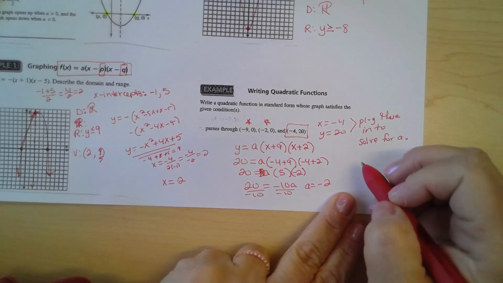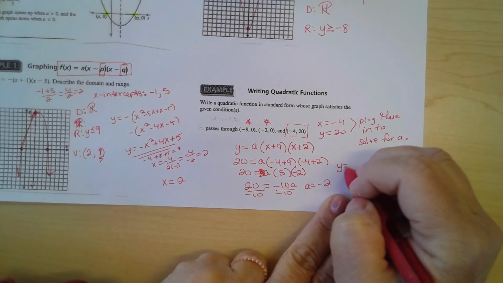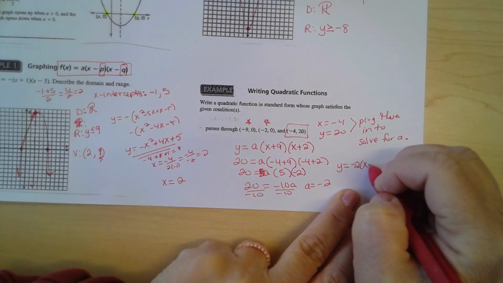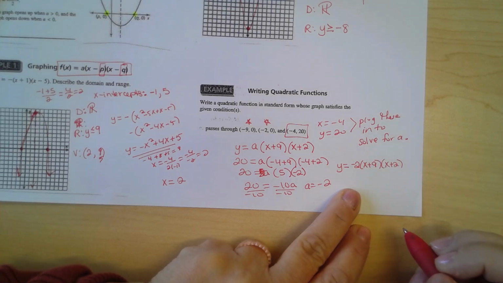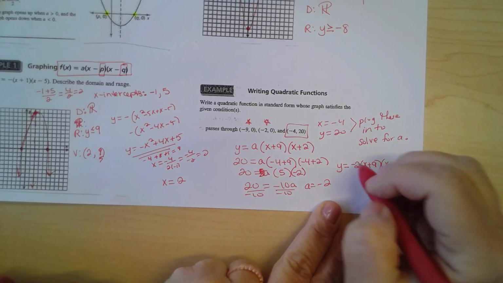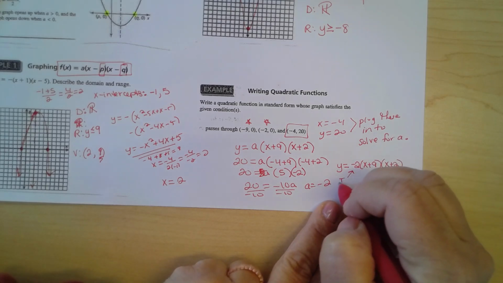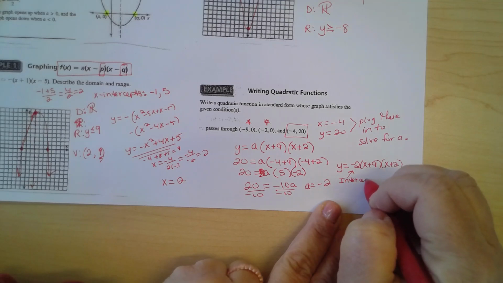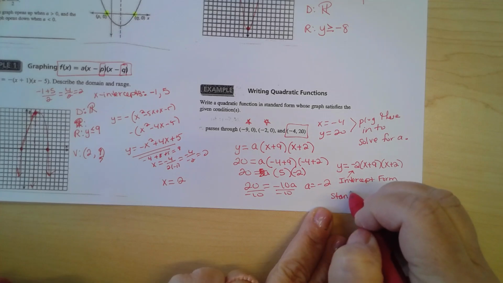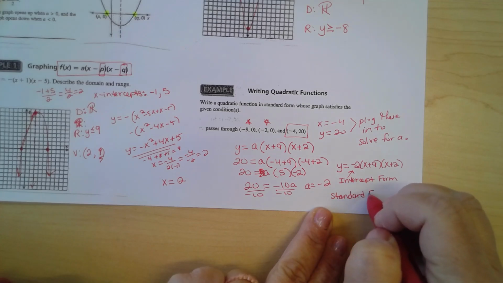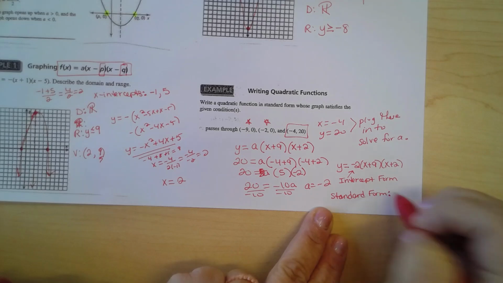Okay, so let's throw this into intercept form. Okay, now how do I change that to standard form?